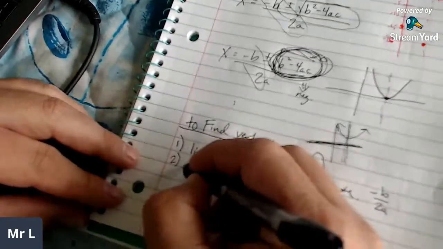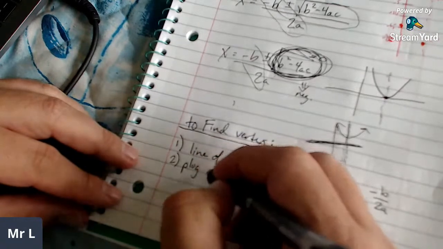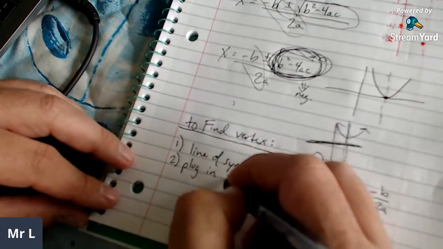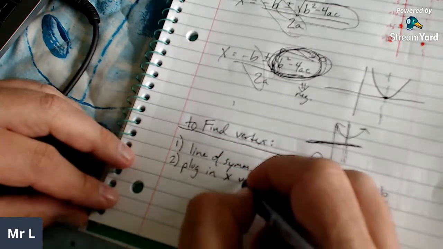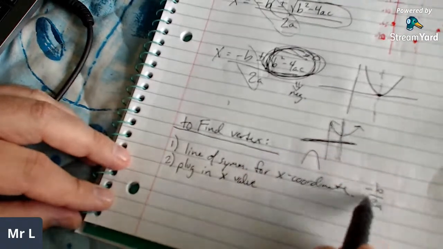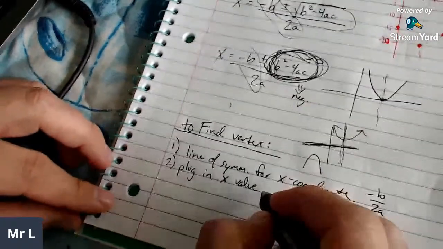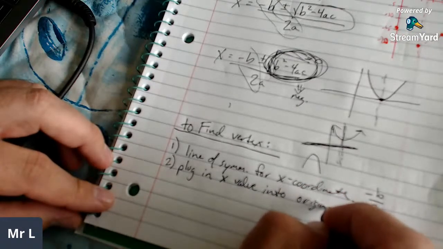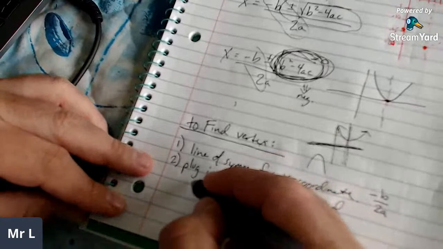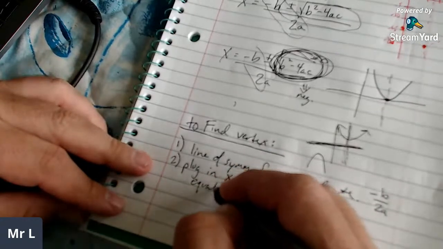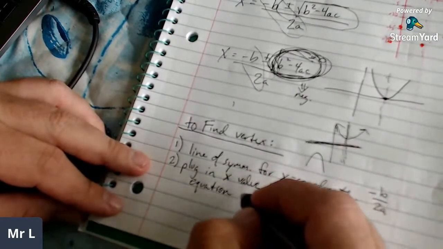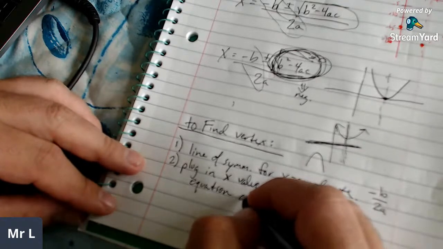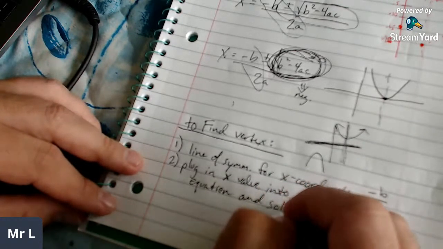So step 2, plug in your x value that we just found right here into the original equation and solve.